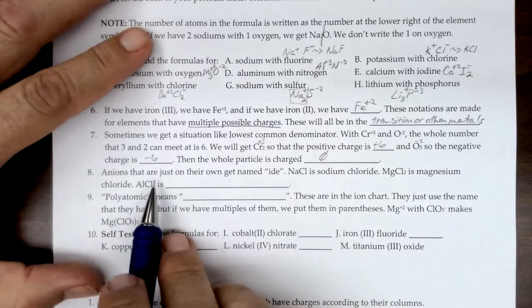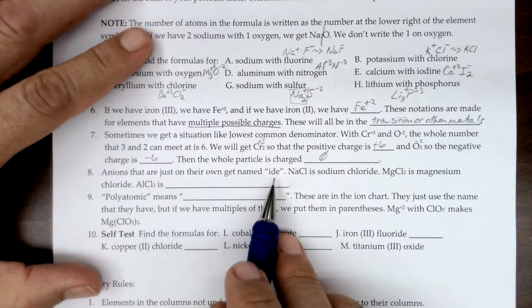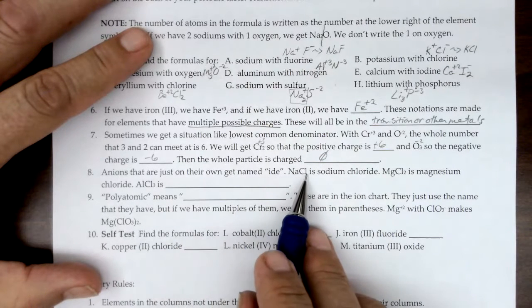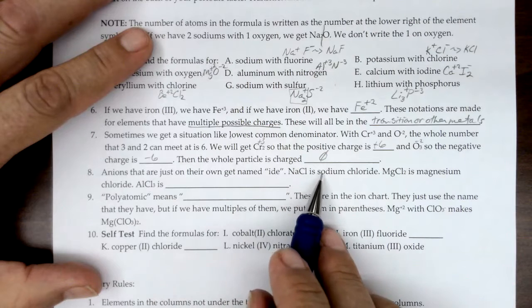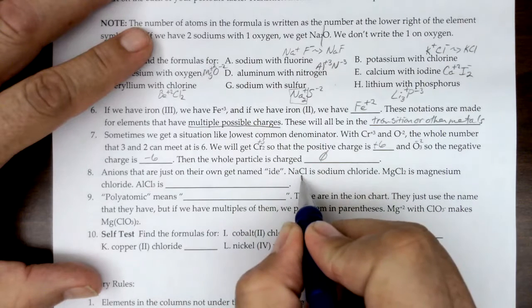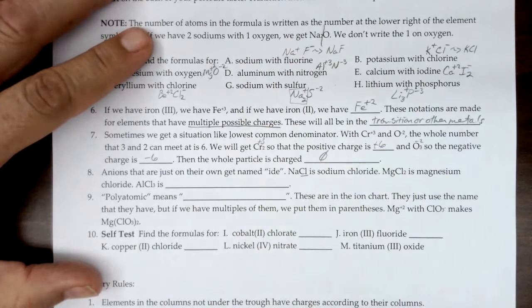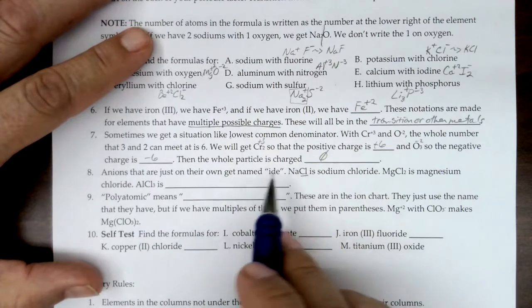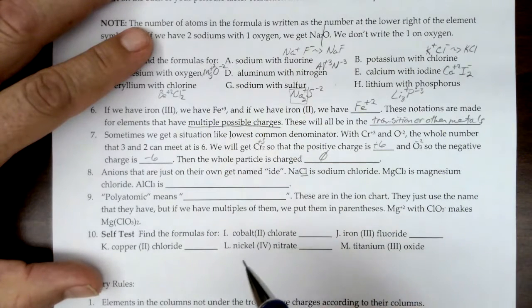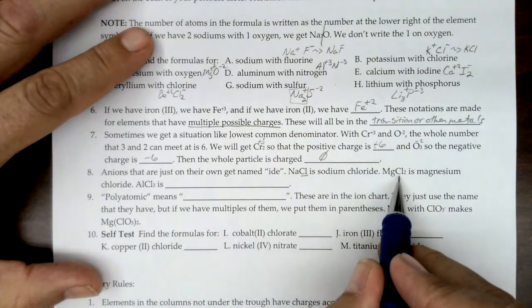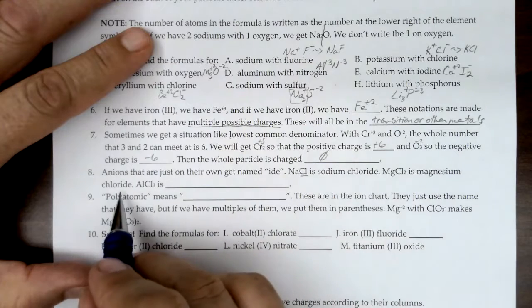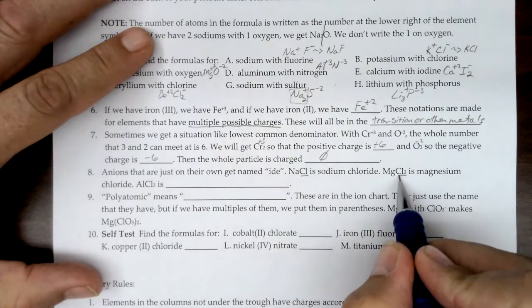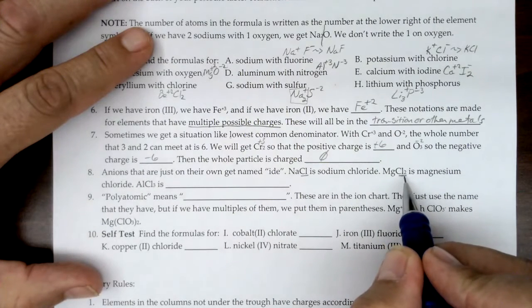Anions that are just on their own get named "ide." So sodium, or NaCl, is sodium chloride. Why is it chloride? Because there's just Cl's. And the point is not that there's one of them. The point is that there's just Cl's, and they're on their own, and they're not attached to any further oxygens or sulfurs or anything. So MgCl2 is magnesium chloride because it's just chlorines, even though there are 2 of them.